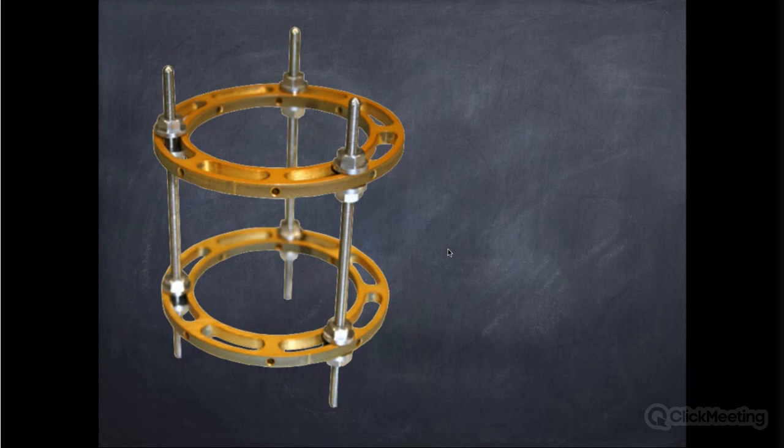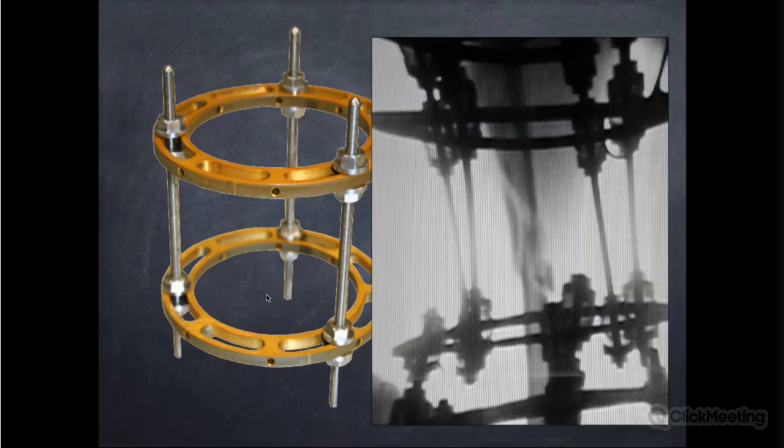by threaded bars. You easily realize that those threaded bars are very powerful distractor tools. So turning these nuts, we can increase this distance, and if we connect simply by one small K wire under tension on the first ring, the proximal fracture segment, and on the distal ring, the distal fracture segment, we can achieve something like that.